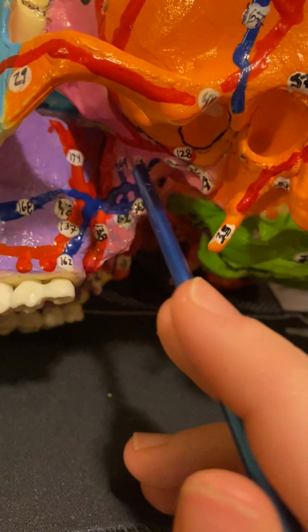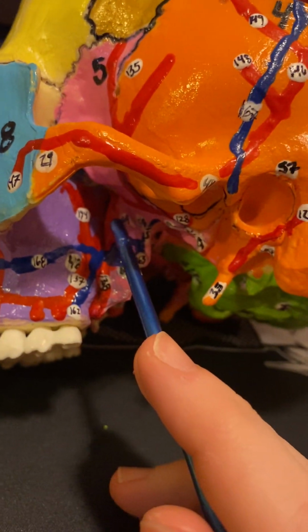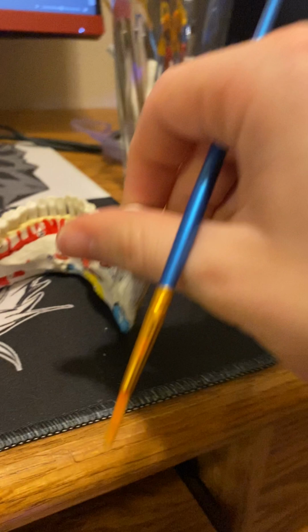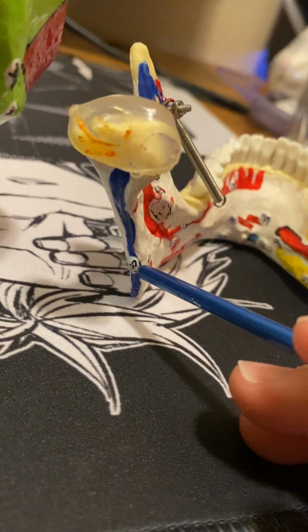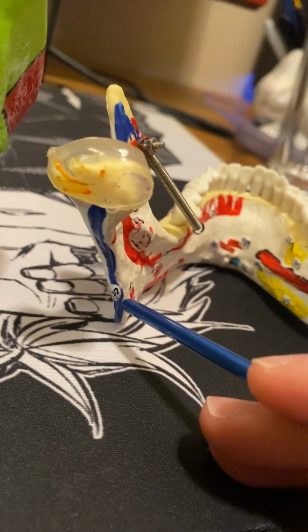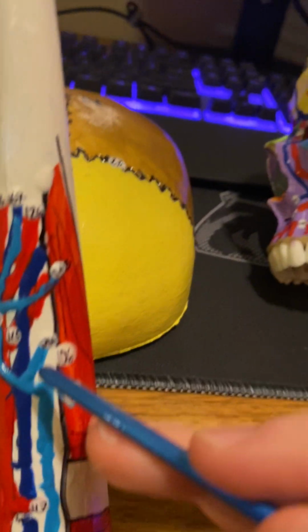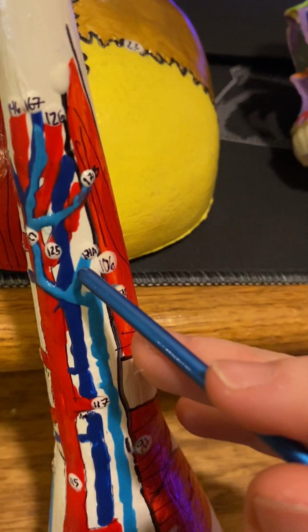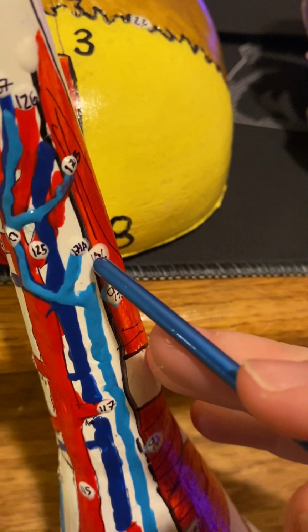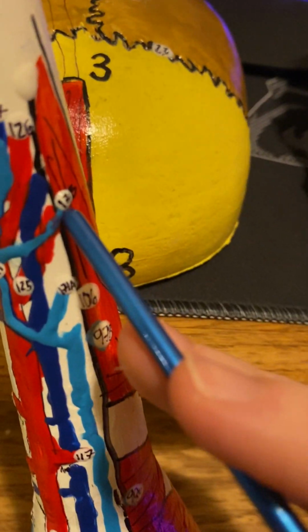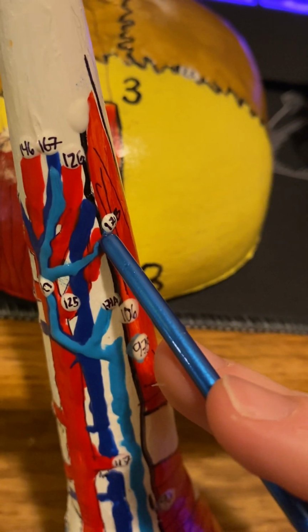And 169 here, these two, is the emissary vein. And then here we have the retromandibular vein, which is very important. 170. And then 171, we have the external jugular vein. Here's what we have, the occipital vein.